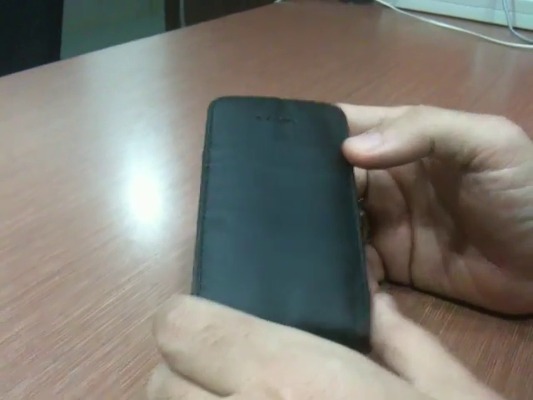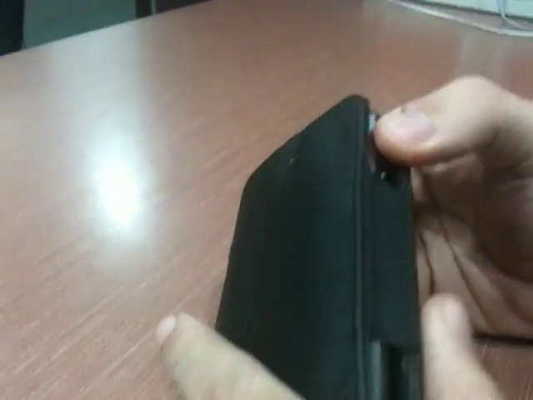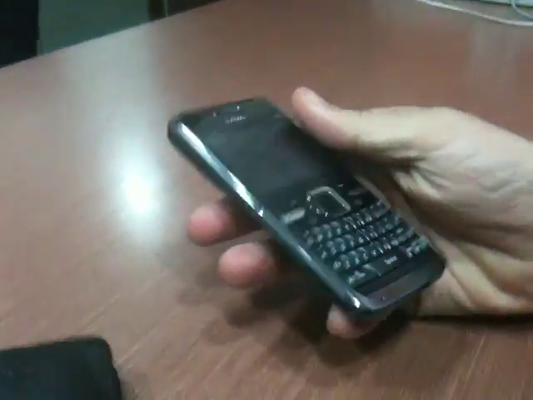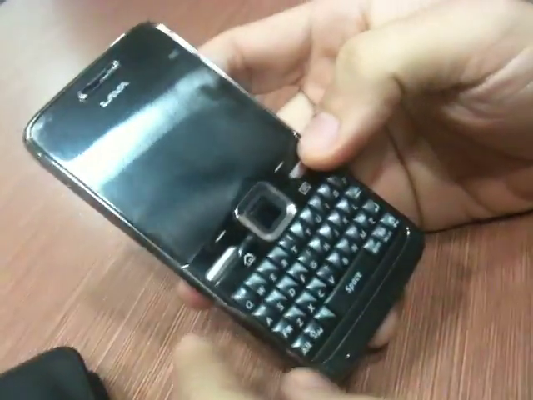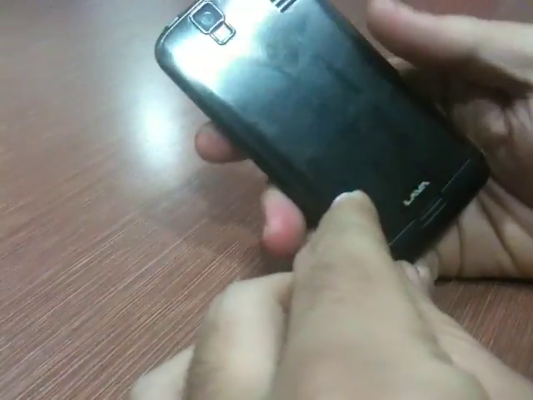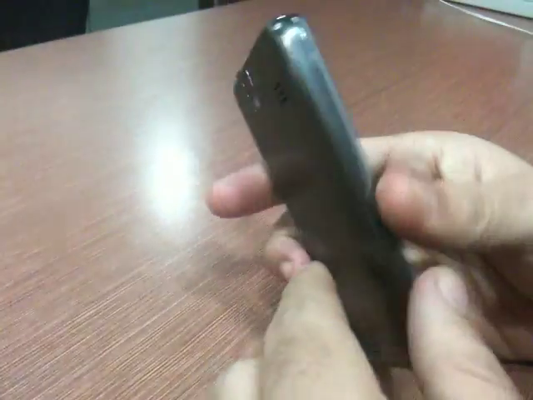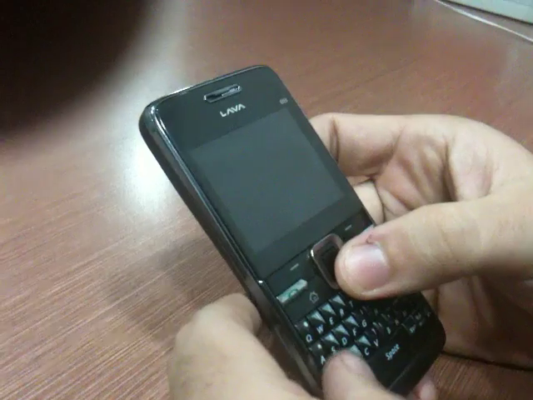Hello everyone. Today we will show you the new Lava B8. This is the latest QWERTY phone launched by Lava with a 3.2 megapixel camera, a stylish look, and pushmail.